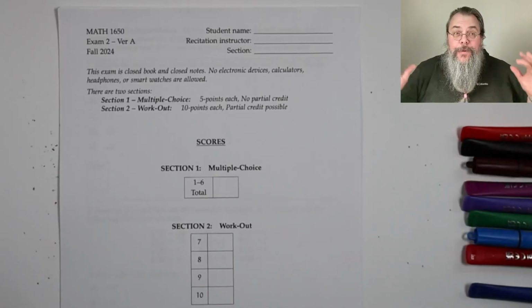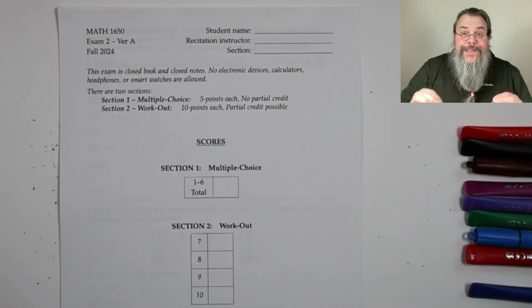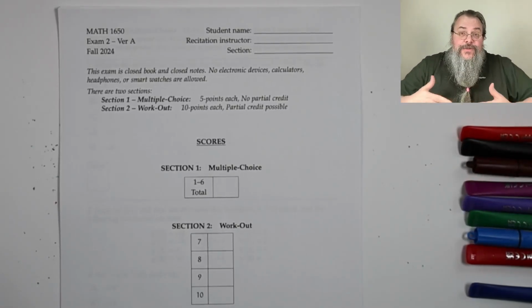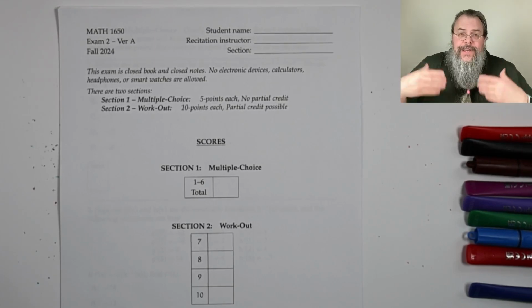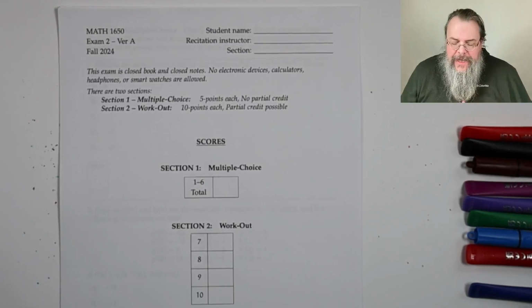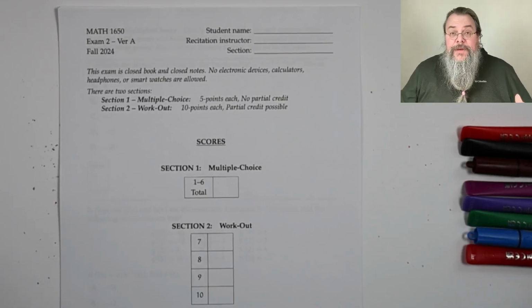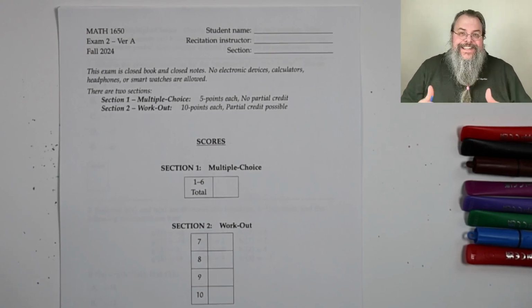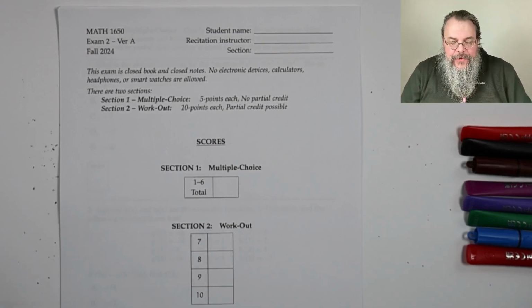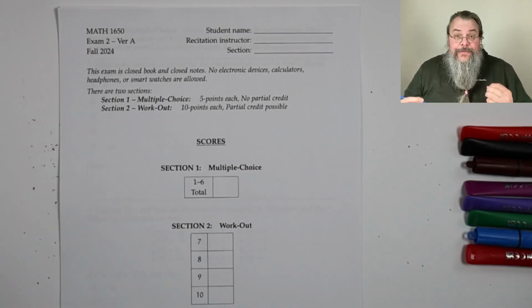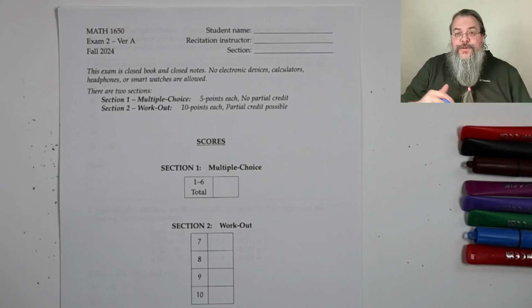Well, here we have a wonderful Calc 1 exam too. So this is getting into more of, we know derivatives. Let's dive deeper into derivatives, their rules, maybe even do some applications. Nice. Now this was from fall 2024. Great vintage.